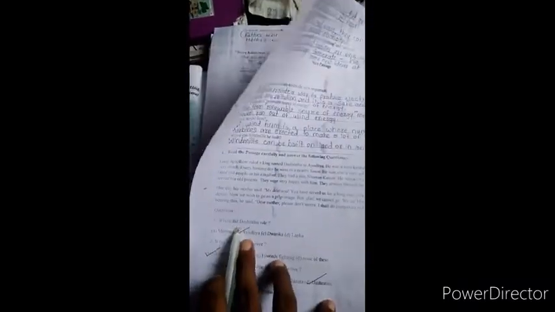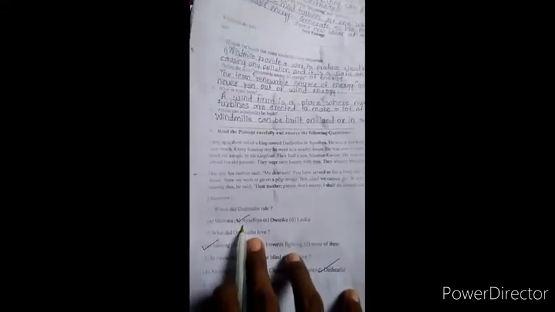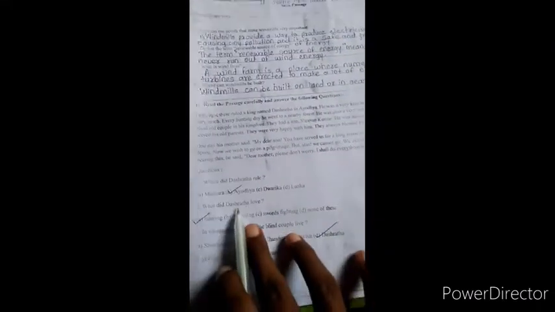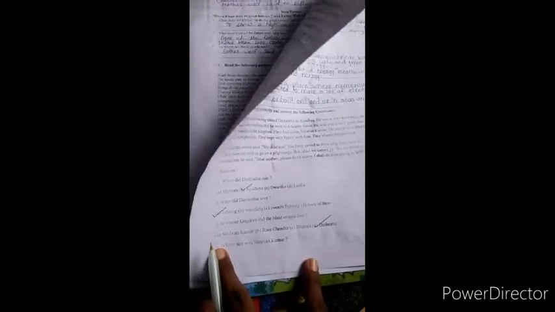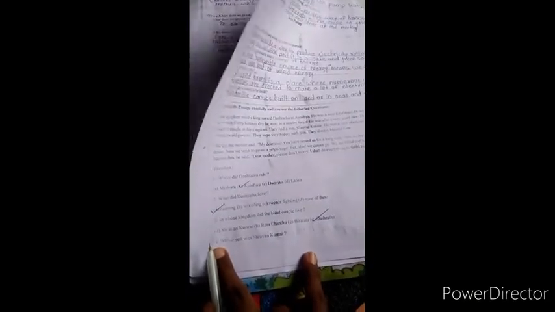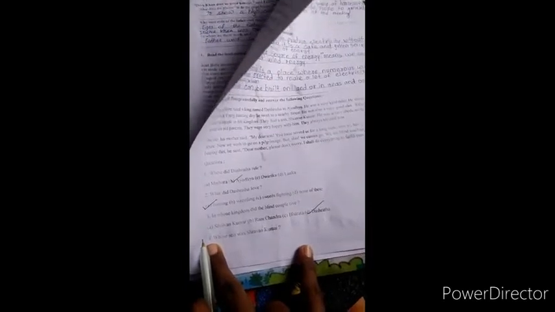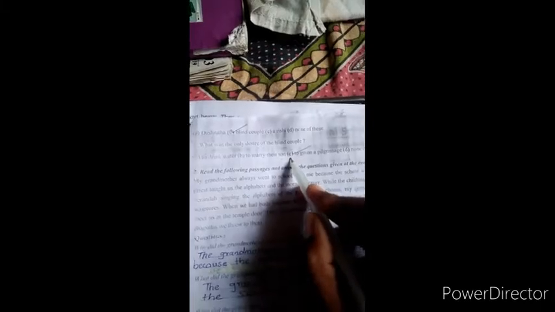Questions. First, where did Dashratha rule? B, Ayodhya. Second, what did Dashratha love? A, hunting. Third, in whose kingdom did the blind couple live? In King Dashratha's. D option is the correct option. Fourth one, whose son was Shravan Kumar? Shravan Kumar was the son of the old blind couple. Right. Fifth one, what was the only desire of the blind couple? Their desire was to go on a pilgrimage. Right. Now C option is the correct one.